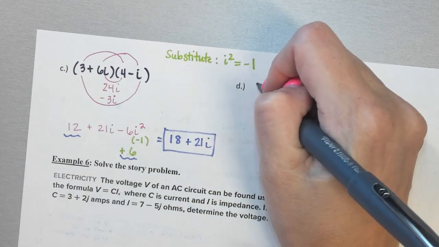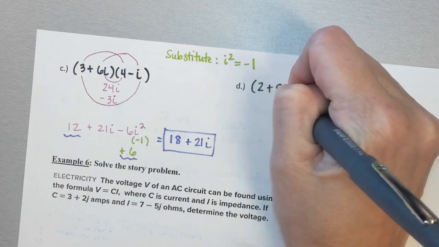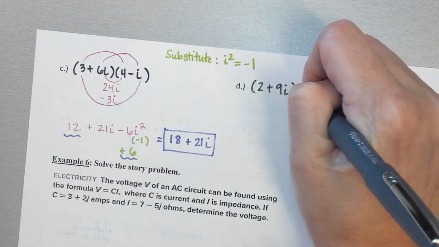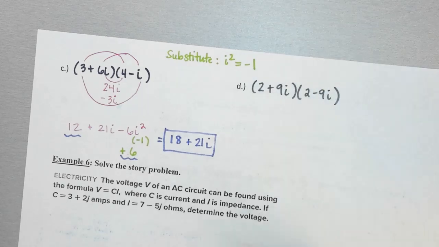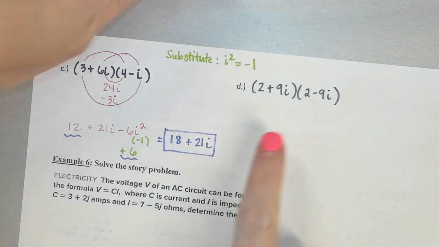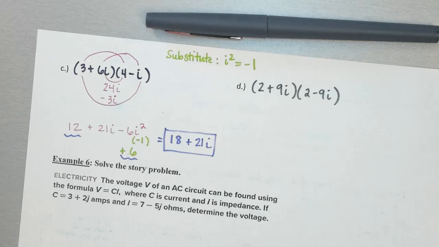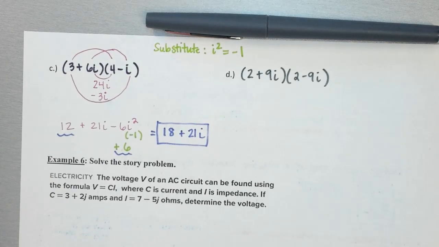Okay, so based on that, why don't you guys give this one a try? Okay, and I do need to see your work for this. I do need to see what you get when you multiply.